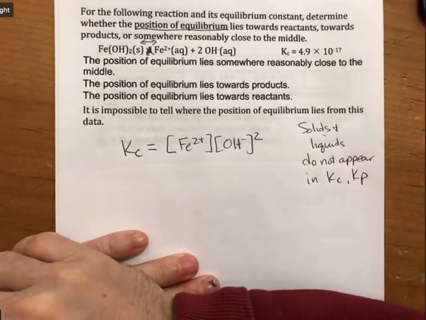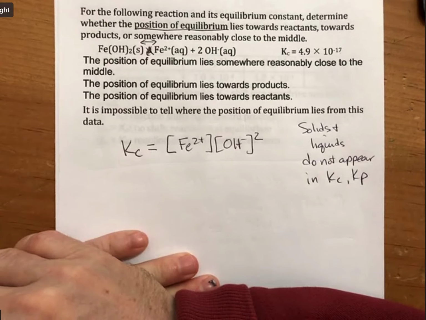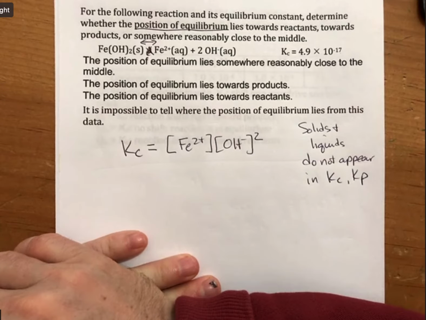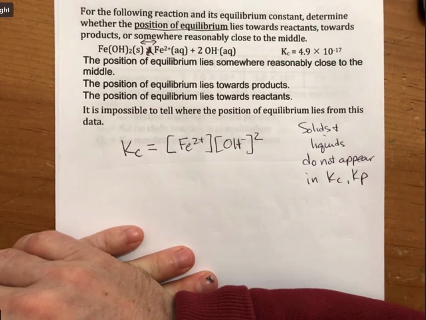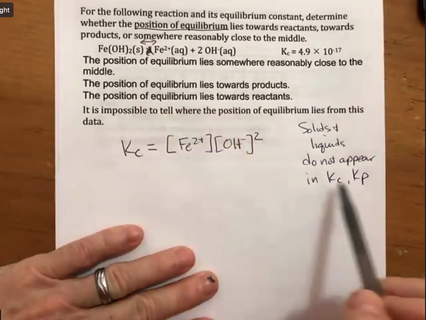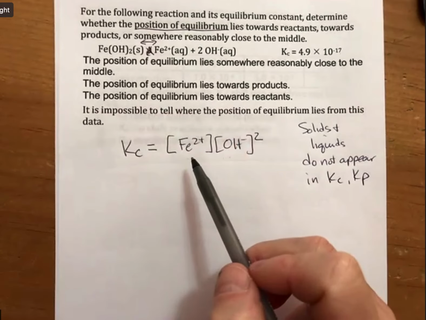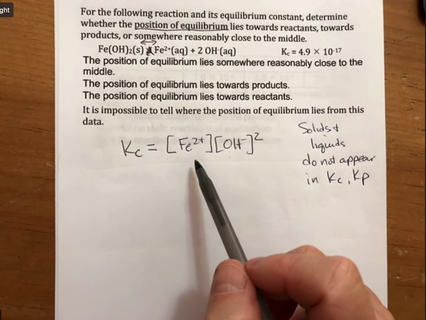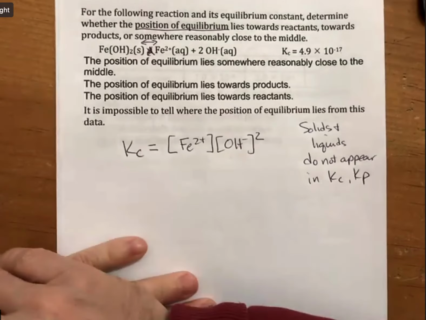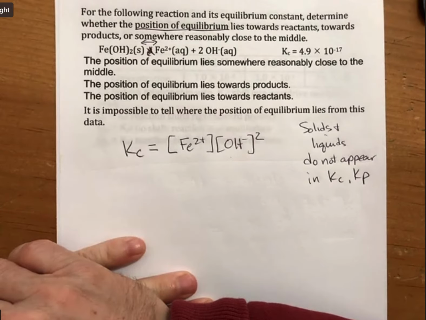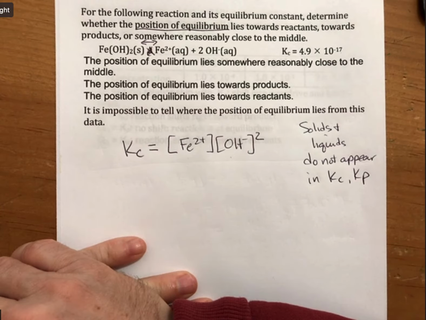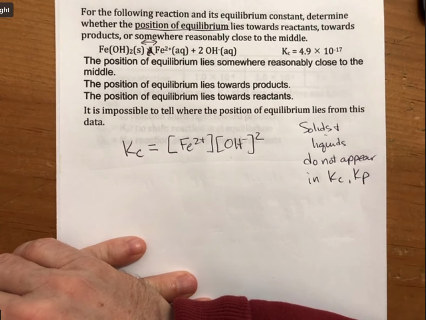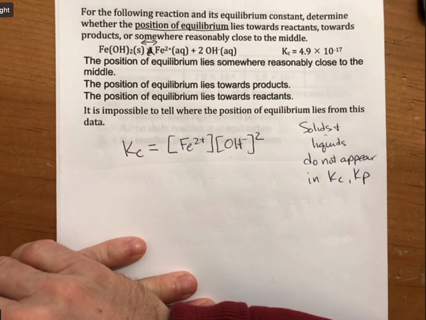Solids and liquids do not appear in Kcs or Kps. And the reason is that solids, there's a couple of things to say. One is solids don't have concentrations or partial pressures. That's the first level. The second is, if you could imagine a solid having a concentration, it wouldn't change at all. You can have more solid, you can have less solid, but it does not change its concentration. But what you need to know is that it does not appear in equilibrium constant expressions.